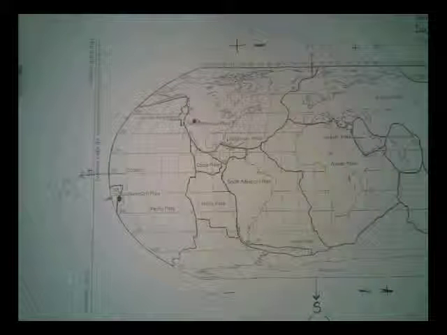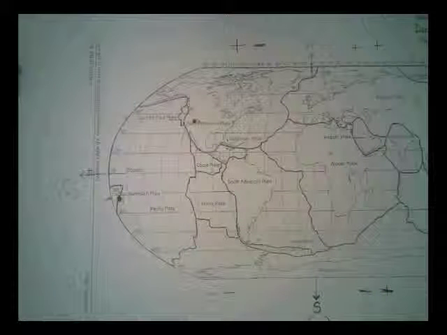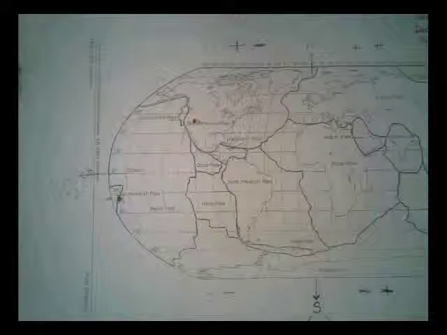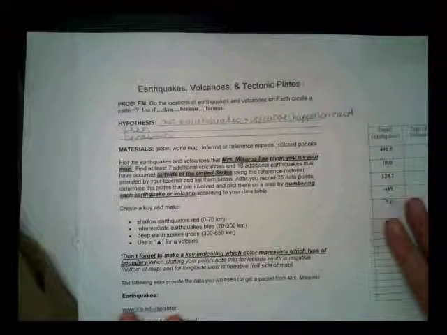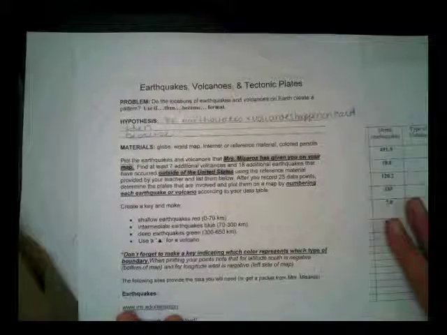Hi students, we're going to start an earthquake and volcano project. It's worth quite a few points, so it's important that you understand the directions. So the ultimate overlying problem is, do the locations of earthquakes and volcanoes on Earth create a pattern?